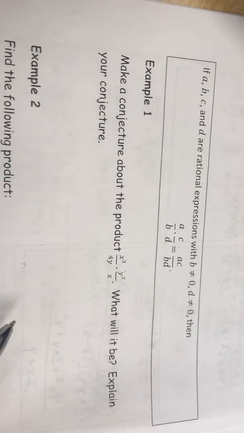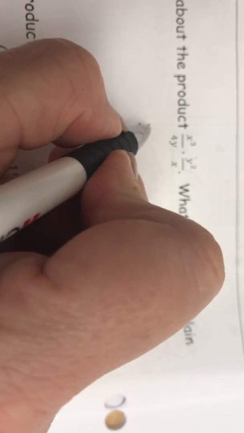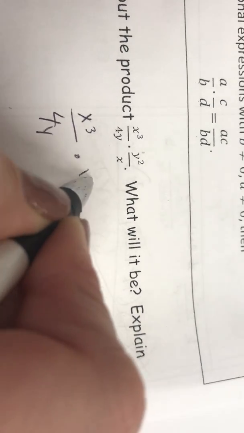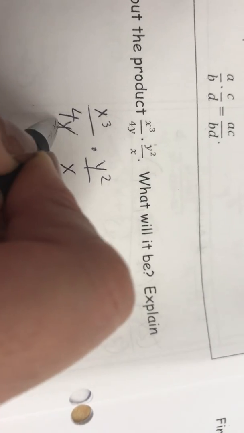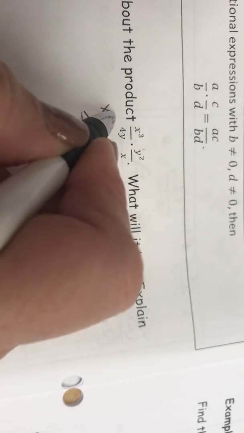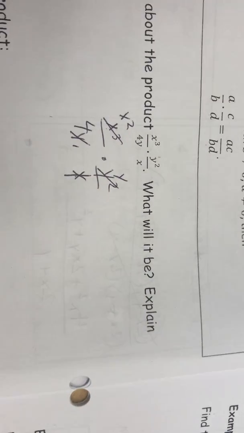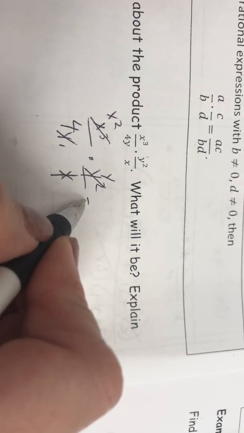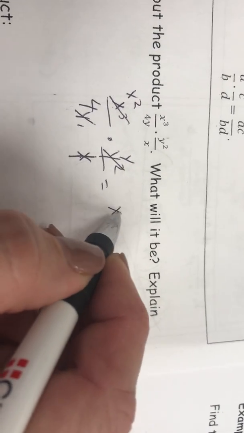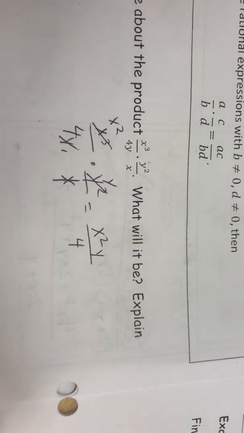Okay? So let's start with this one. What will this wind up being? Well, we have x to the third over 4y times y to the second over x. One of these y's cancels with one of those. One of these x's cancels with one of those. Cancel one of these down to 2. Nothing else can cross cancel or reduce numerator to denominator, so we multiply straight across the numerator, getting x squared y, over straight across the denominator, getting 4.